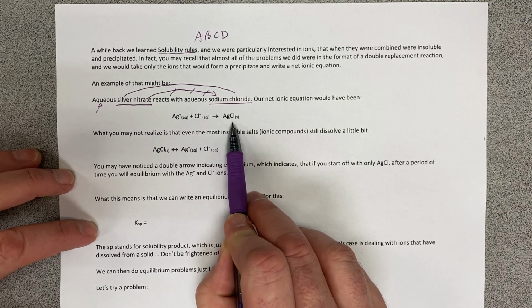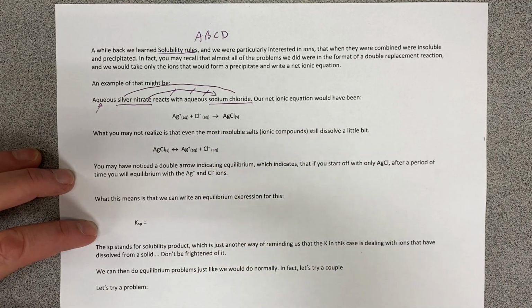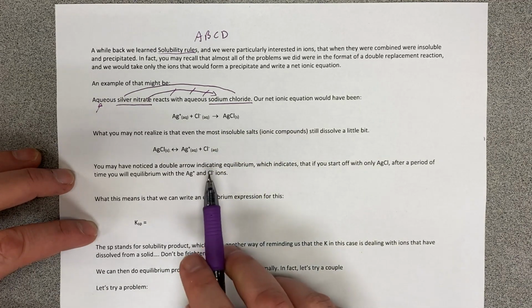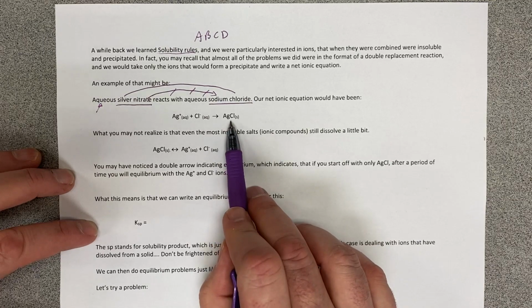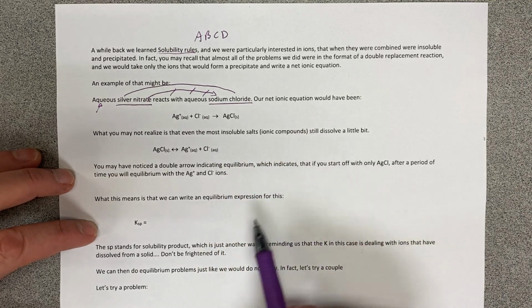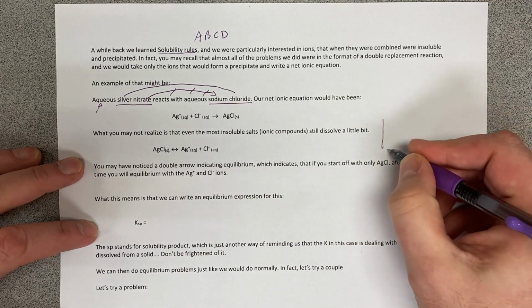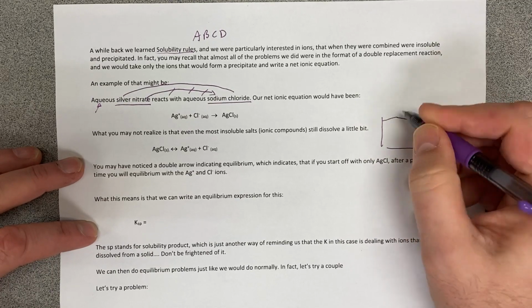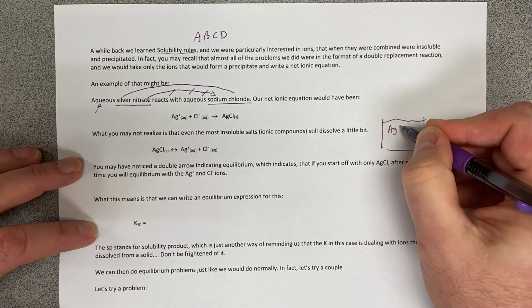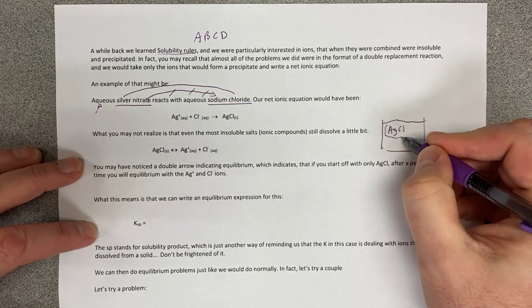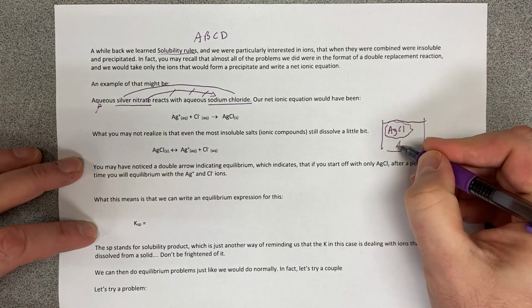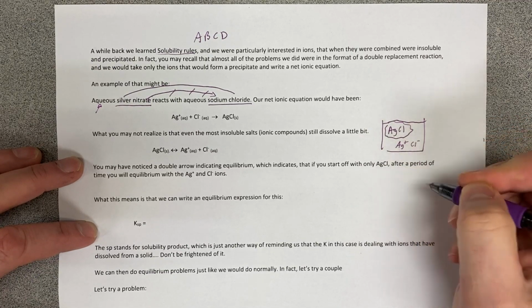And that was true, kinda. What we actually kind of kept from you is that even the most insoluble salts, like AgCl, are not completely insoluble. It's a solid when we put it into water, but they still dissolve just a little bit. So if we threw AgCl into water, the grand majority of it would stay as AgCl, a big chunk of AgCl in here, but a little bit of it would form Ag+ and Cl-.